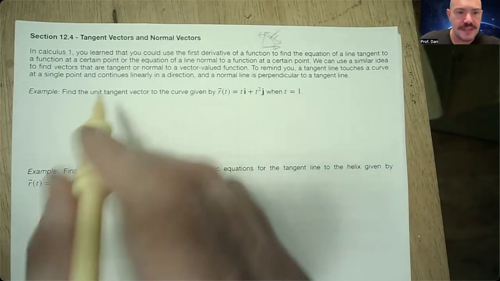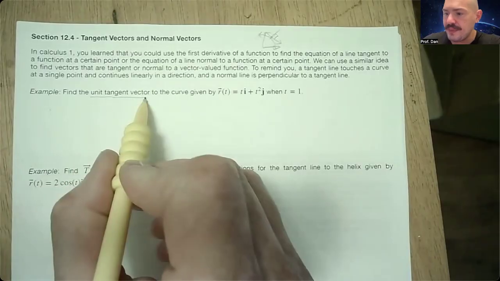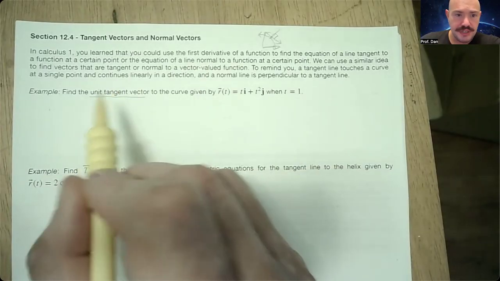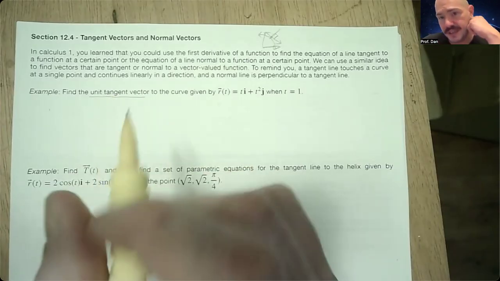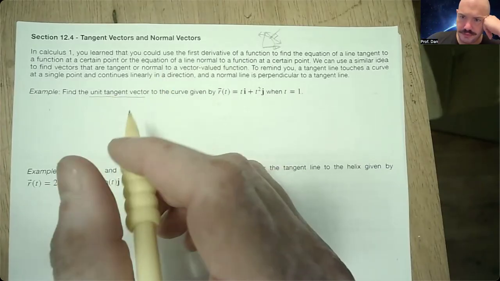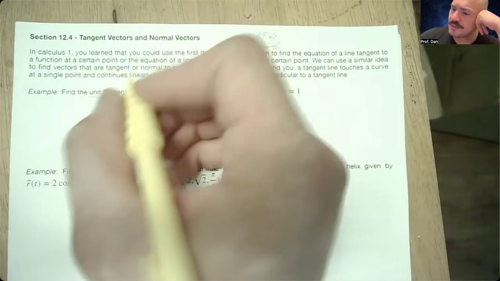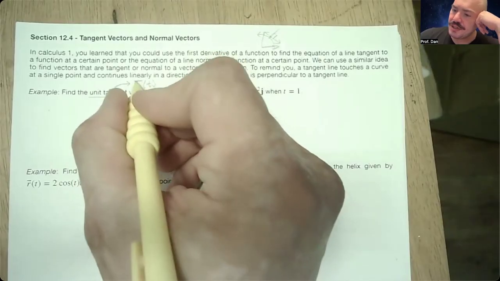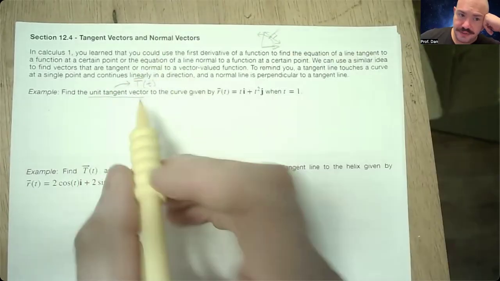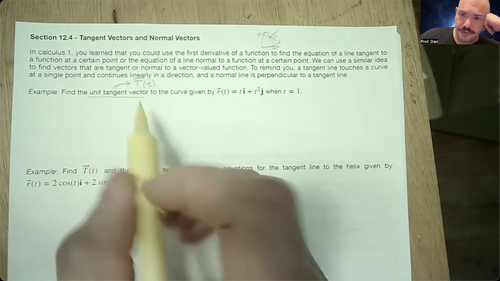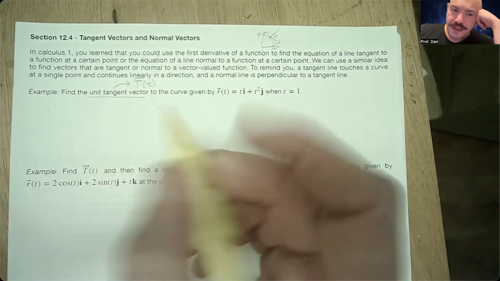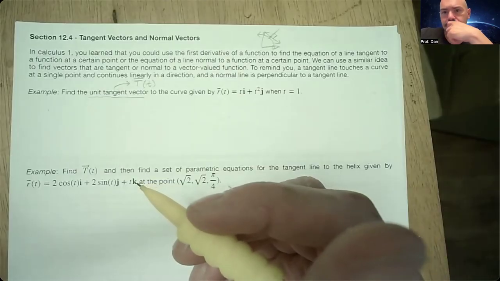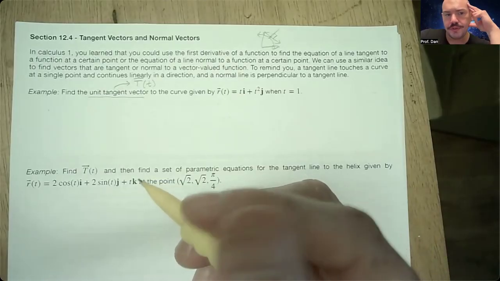First one, find the unit tangent vector to the curve given by this vector valued function. So keyword here, unit tangent. Typically, when we find the tangent vector, we're only really concerned about the unit tangent vector. Side note, notation-wise, this is usually denoted as T of t, right? T is a vector, so I put the arrow over it, but T of t. And you'll see that in your homework because that's how your textbook refers to it.